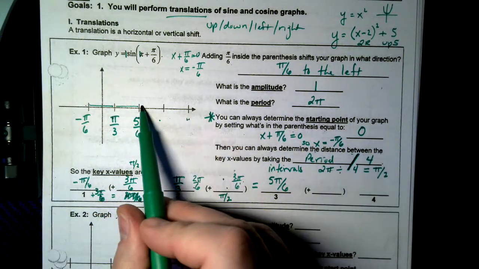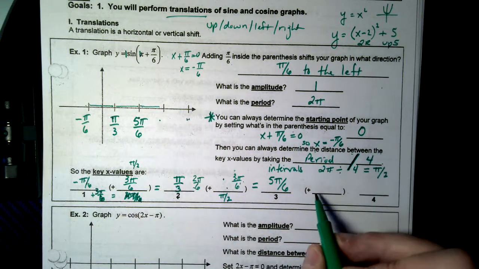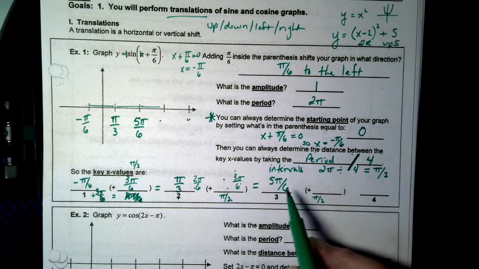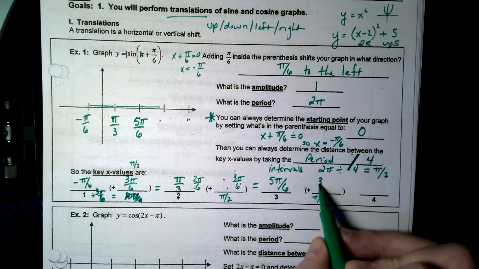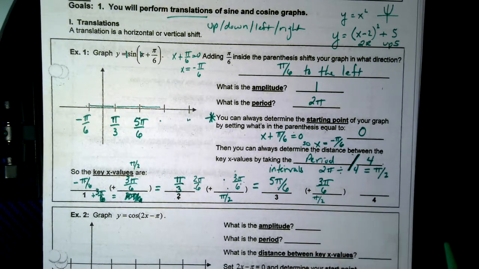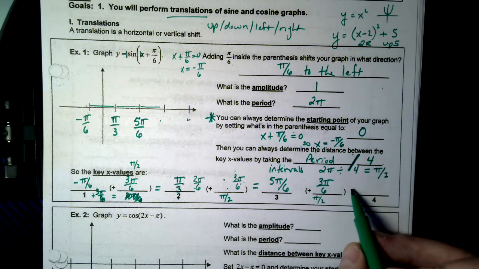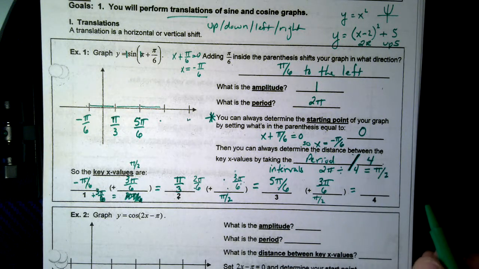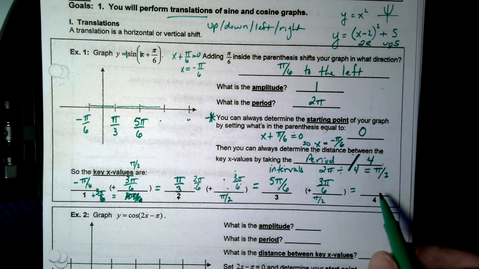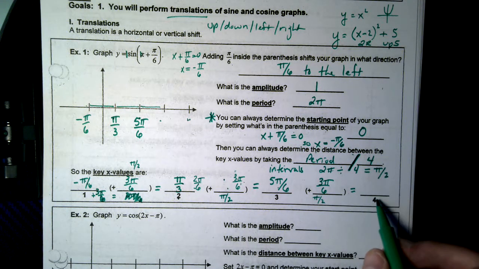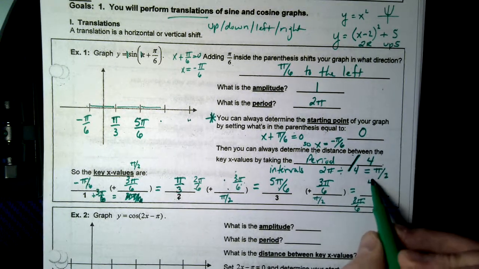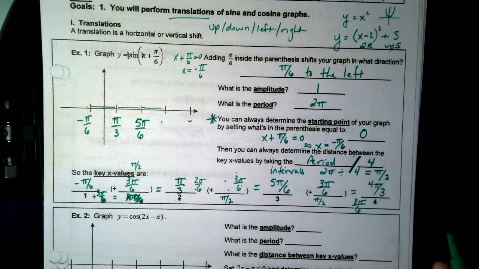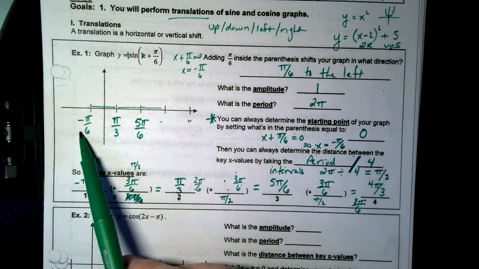Now we're going to add another interval length. We're going to add pi over 2 again. The common denominator needs to be 6, so I'm going to make this 3 pi over 6. Add those together, I get 8 pi over 6. I feel like they didn't leave enough room here. But 8 pi over 6 becomes 4 pi over 3. So we're at negative pi over 6.